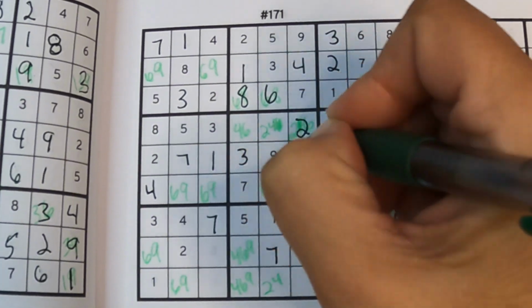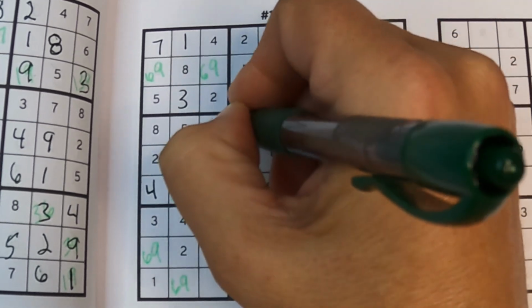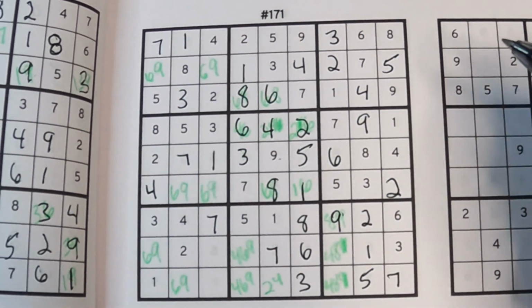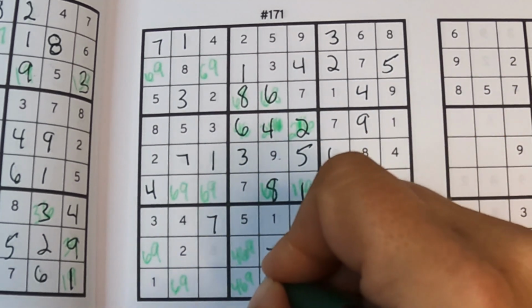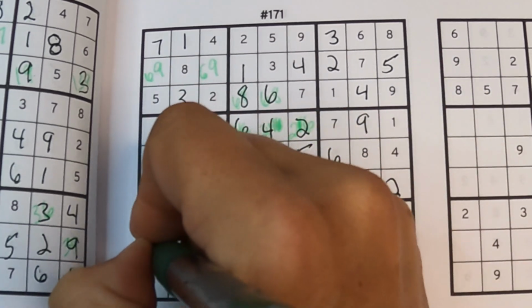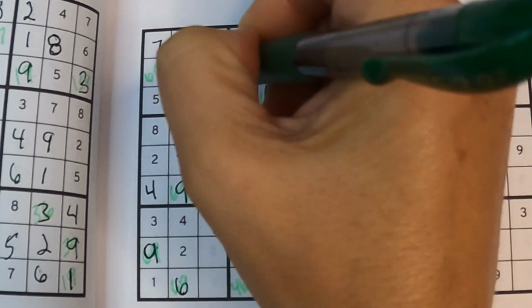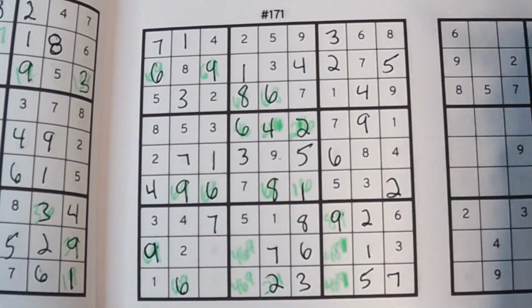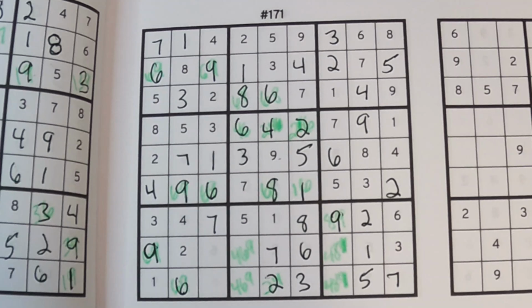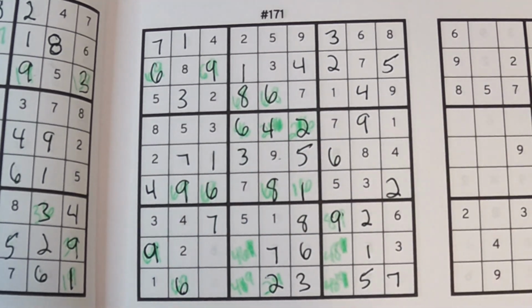That makes this our 2, 3. That 2 makes this our 4, 6. That 4 makes this our 2. This 6 makes this our 9, 6, 9, 6. And with that 9, we can get rid of this 9. With that 6, we can get rid of this 6.